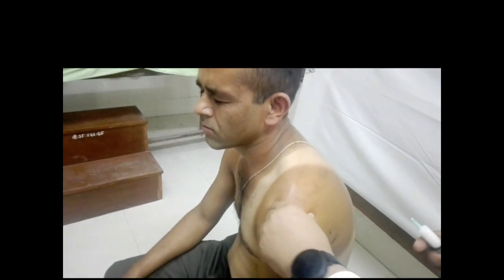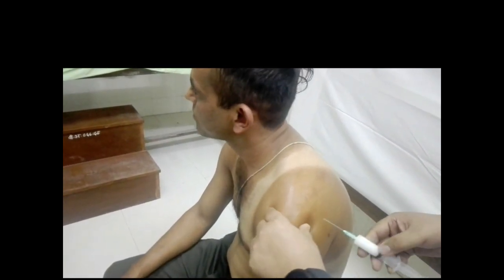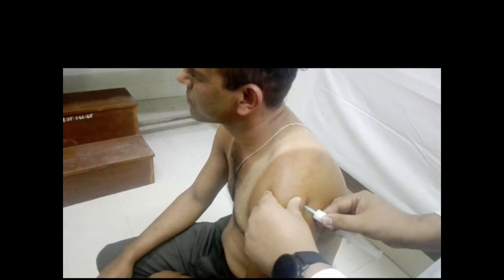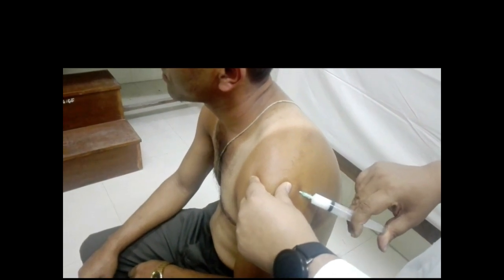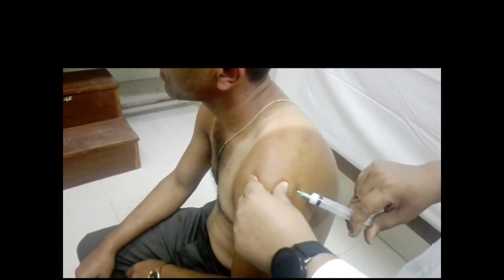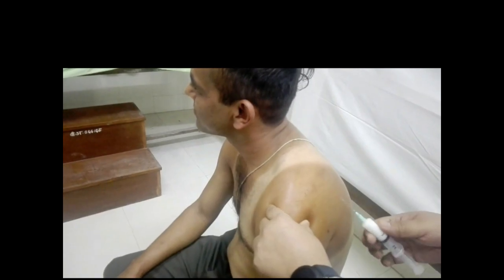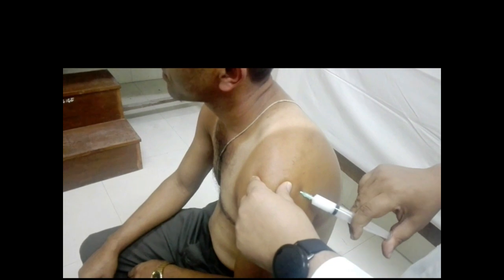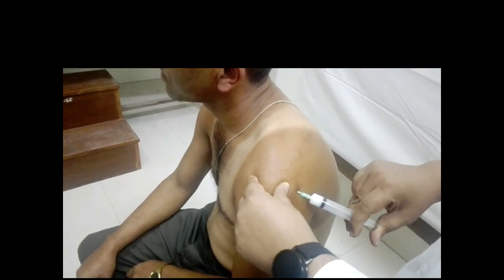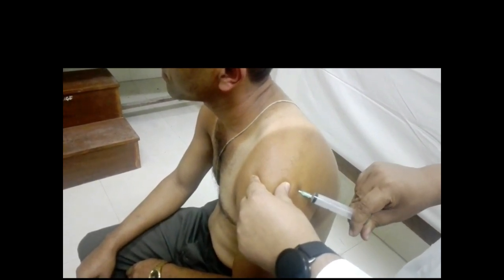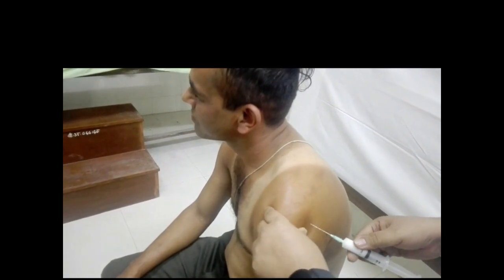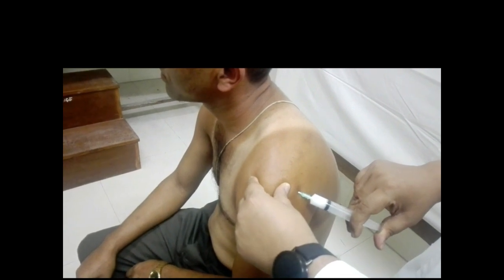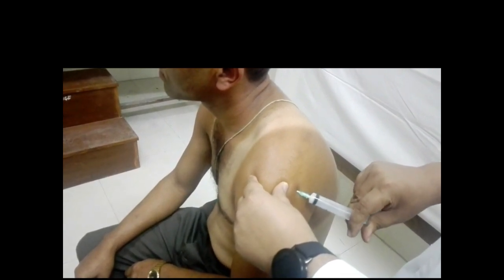So the impingement test in this case, just to demonstrate, is an OPD procedure of subacromial infiltration after cleaning of this region is done. 7 ml of local anesthetic, in this case along with Depo-Medrol, has been given into the subacromial space. Then after some time you re-examine and test all those positive findings. That will give us an idea whether the pain is generating from the subacromial space or from other places.